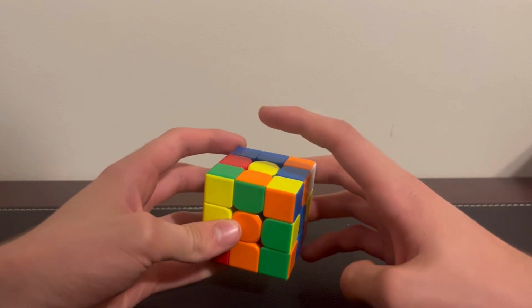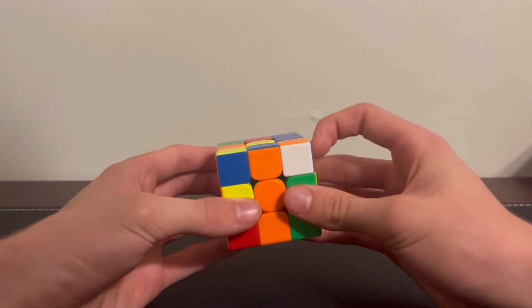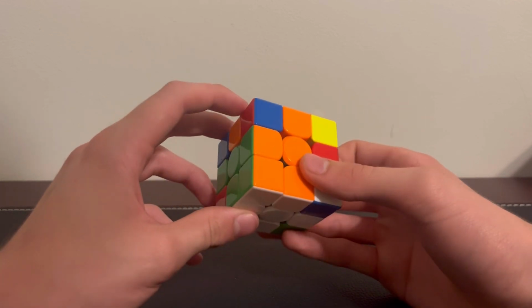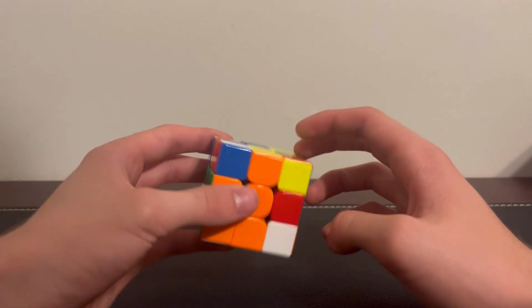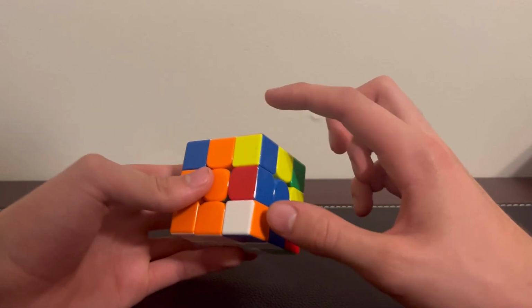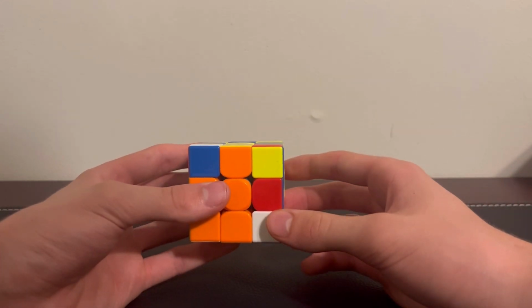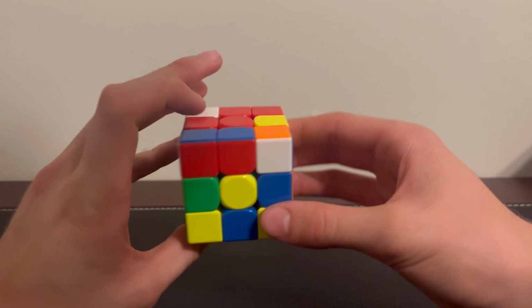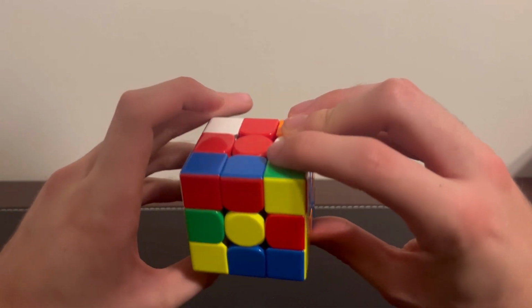Then I immediately saw this pair, so I would take out the corner and set up the 3-move insert. Then I would do this pair like this. So I'd pair them up and then take them out and then cancel the insert into the back.